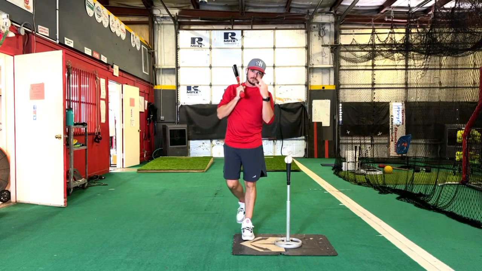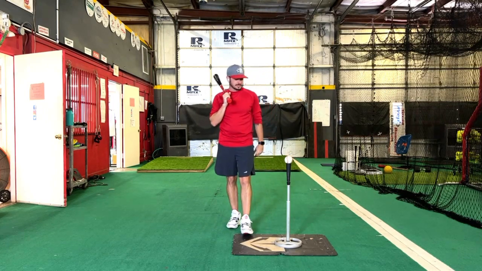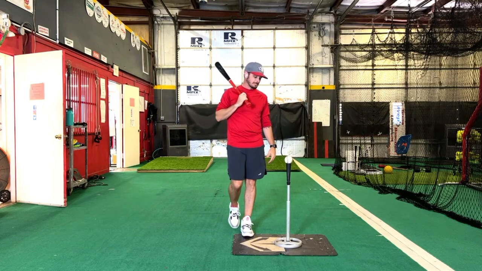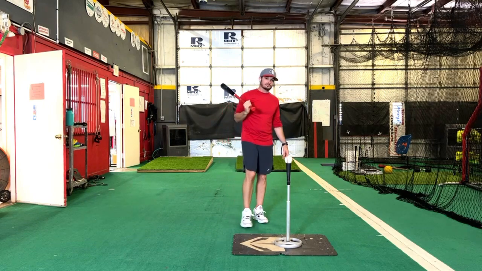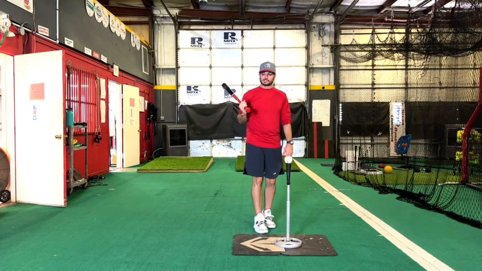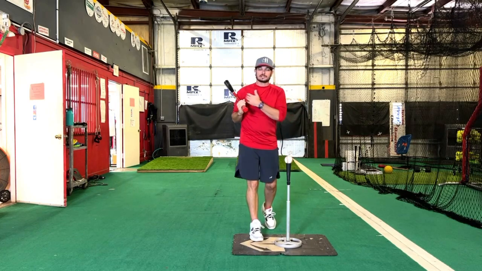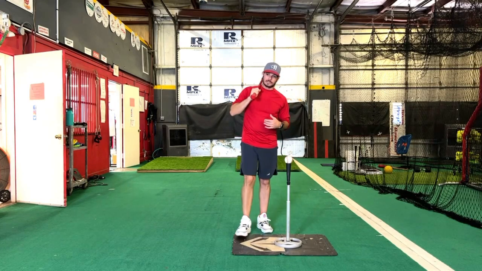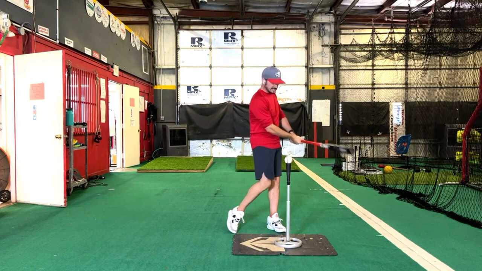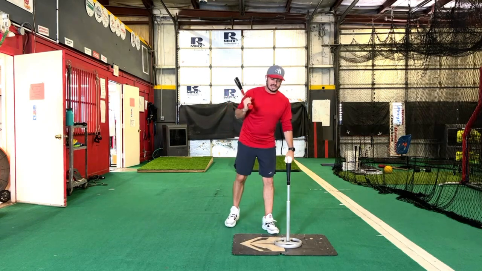All right, y'all, for the last drill, the third drill in this video dealing with consistent back path, this is going to be off the shoulder. Okay, we're going to start with the barrel connected to the rear shoulder. We're not going to be up on top of it. That's going to create steep. Okay, we want to be on the side here.